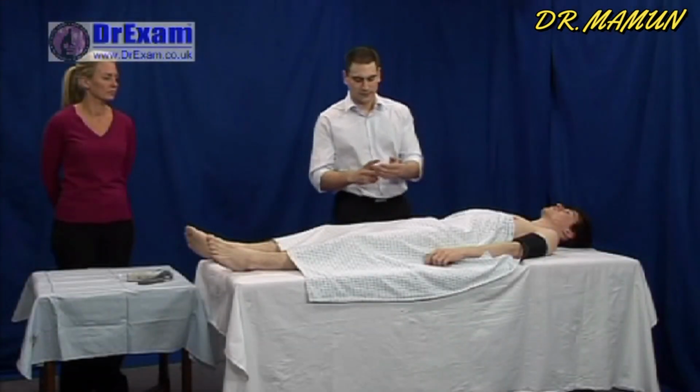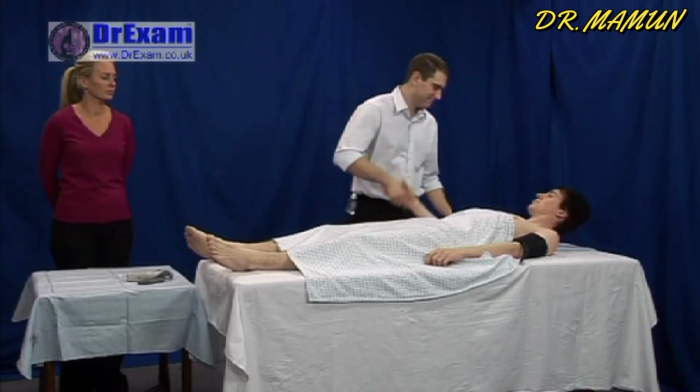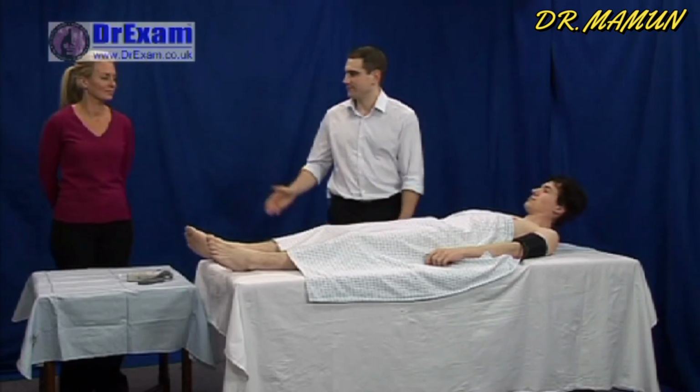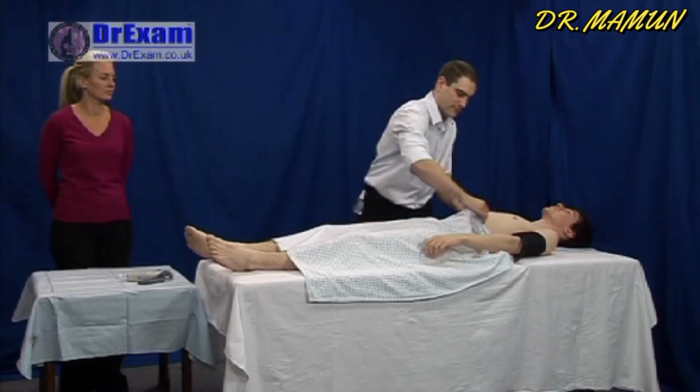Start by washing your hands, introduce yourself to the patient and gain consent. Ensure a chaperone is present and the patient is exposed and positioned appropriately.